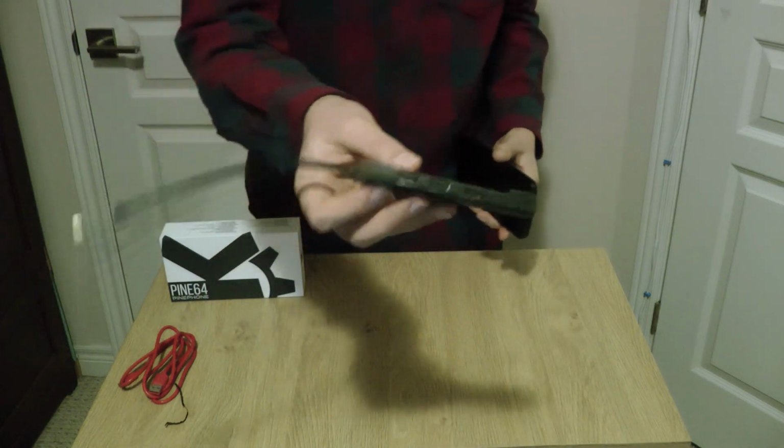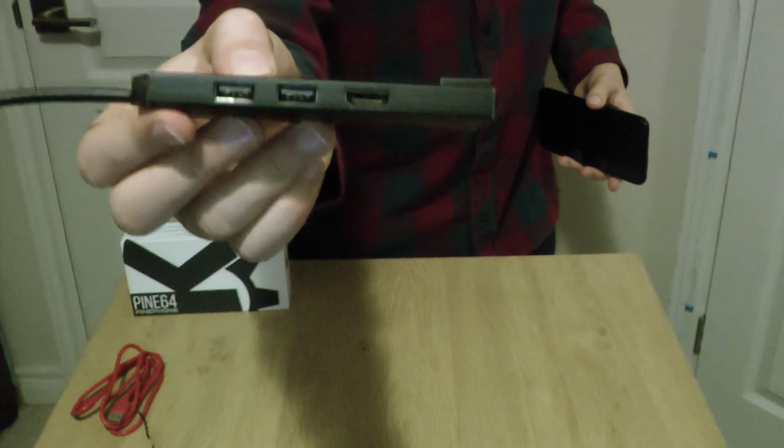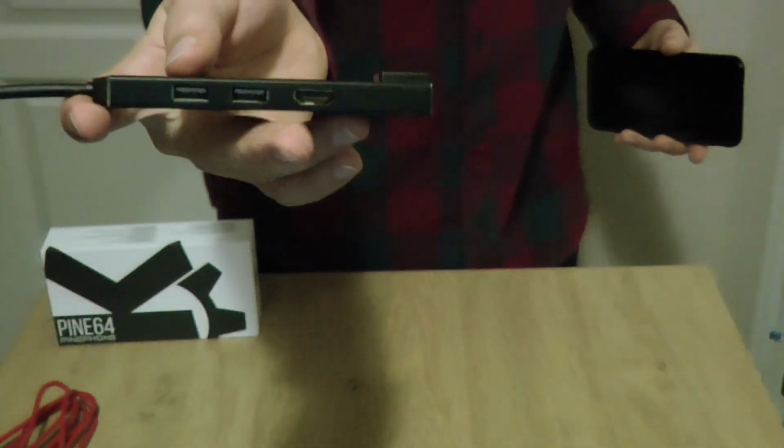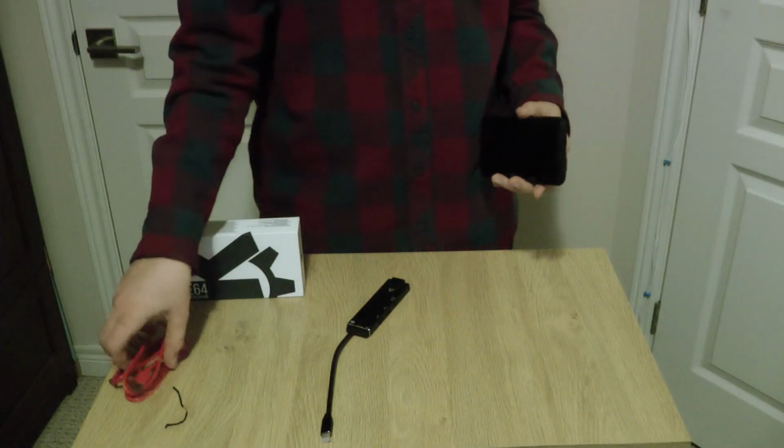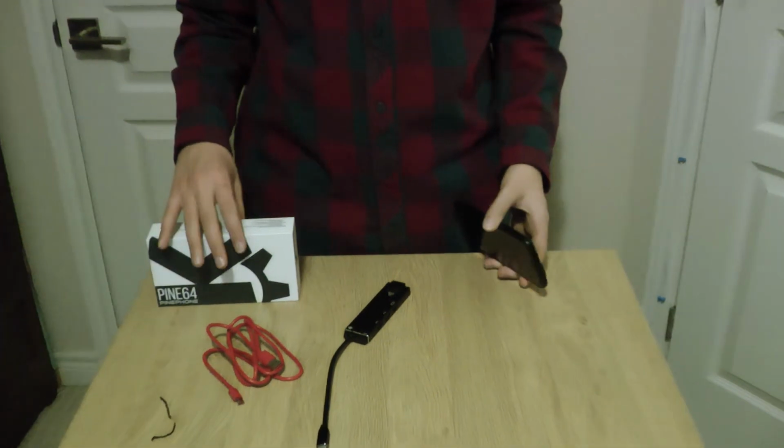Pinephone, Pine adapter, Ethernet, USB, HDMI, charging cable.